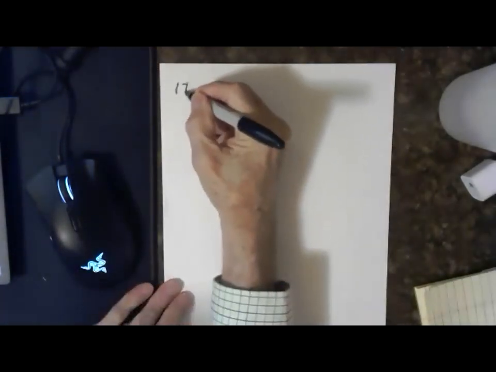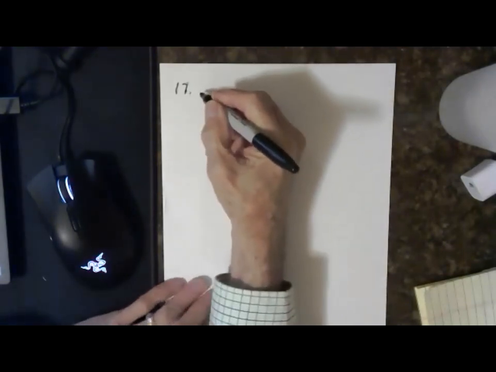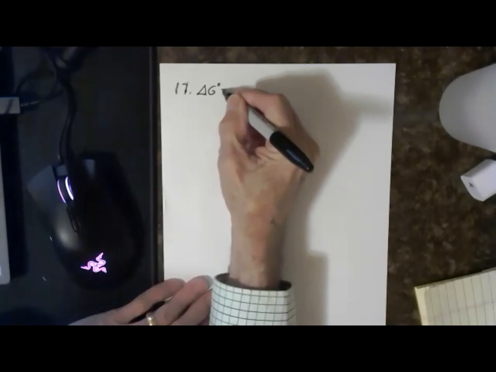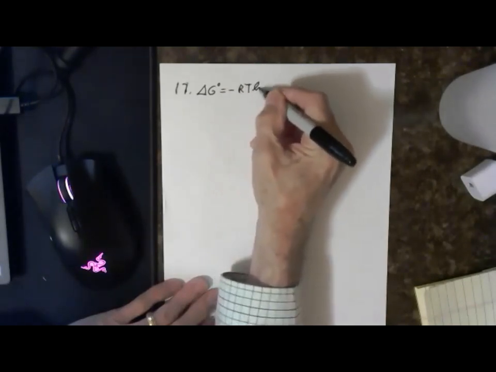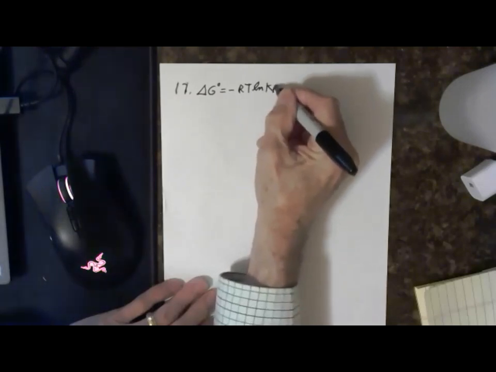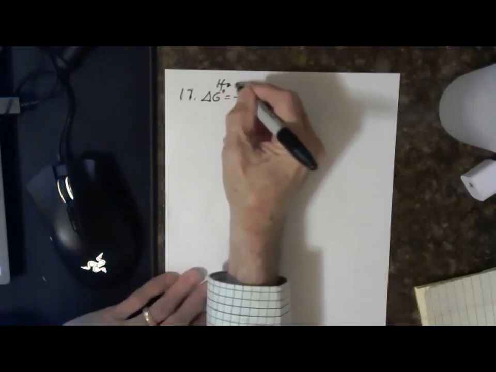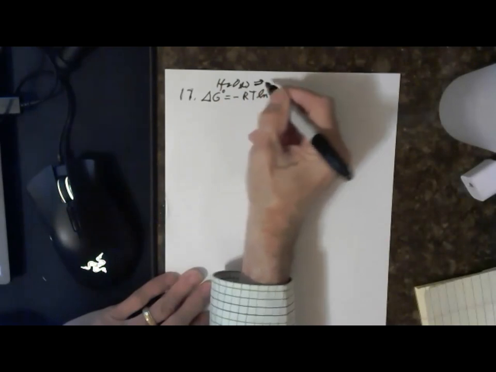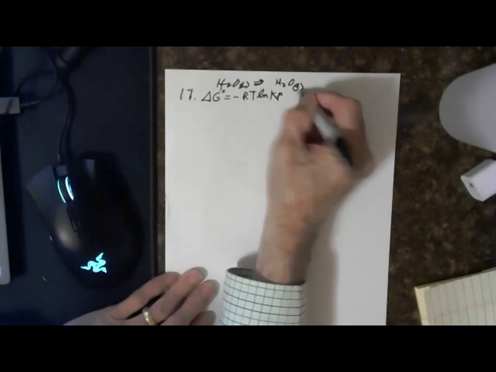Number 17. We're to get the equilibrium constant from free energy values. So what we should remember is that delta G superscript is equal to minus RT ln of Kp. Now the reaction that we have is H2O liquid in equilibrium with H2O gaseous.